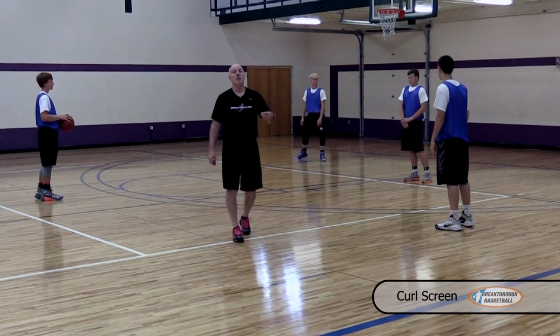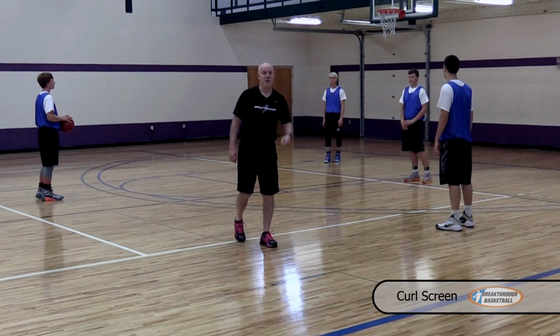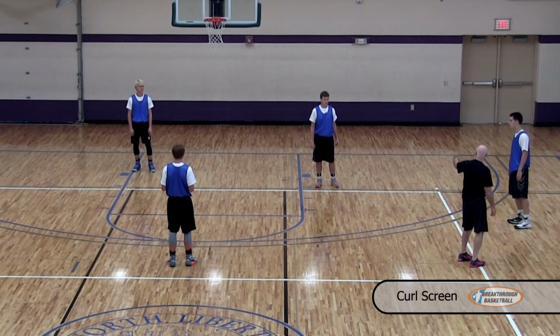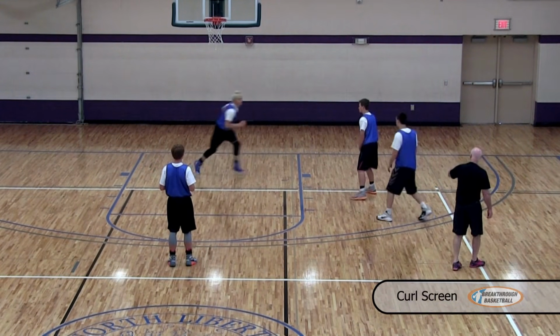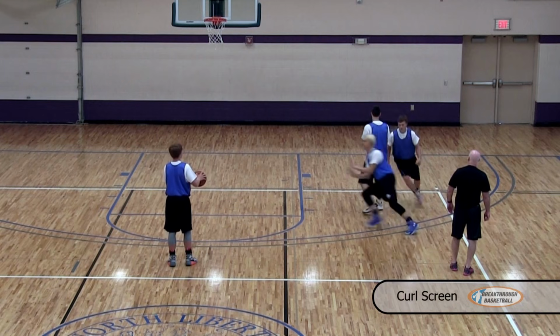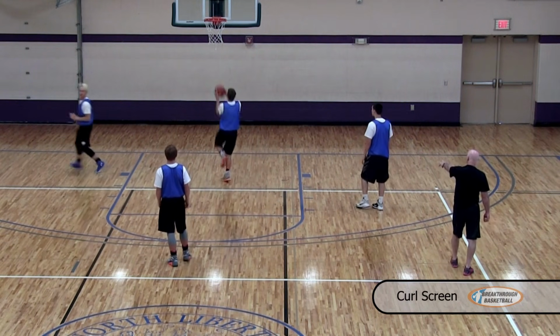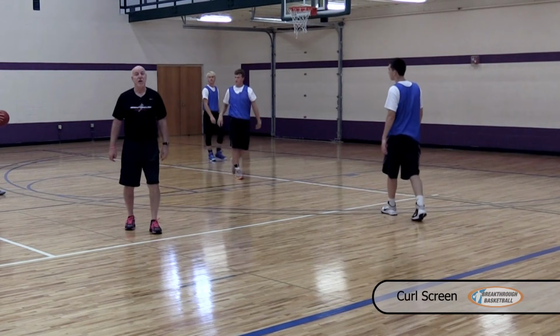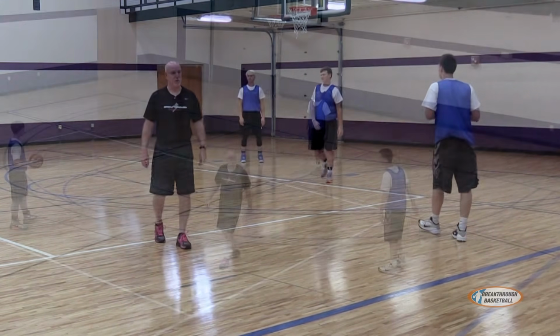Next, we have a curl screen, which is different than a curl cut. We have a curl screen again off the stagger. Okay? We come and we set the stagger screen. Here comes the shooter. Shooter comes all the way through. Top man in the stagger now sets a screen for the bottom man in the stagger who curls to the basket. That is a curl screen.